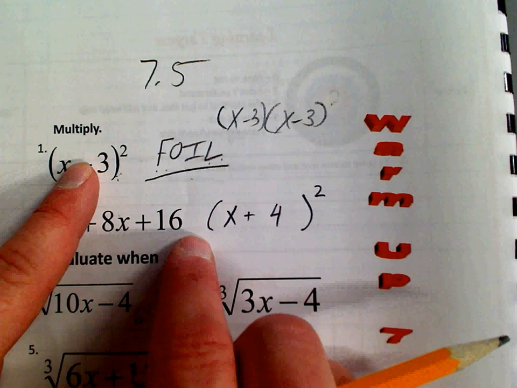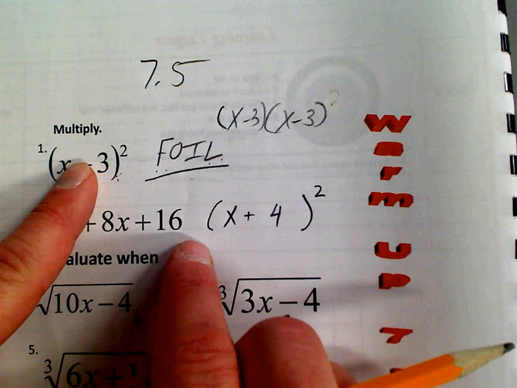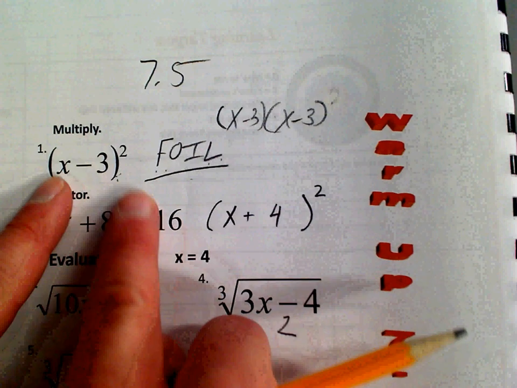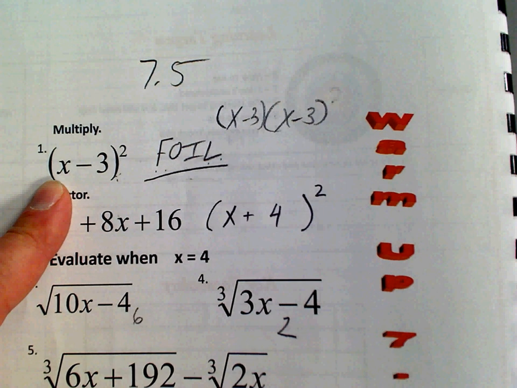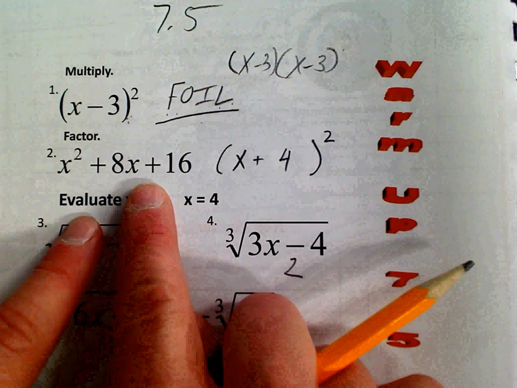It'll make a what? What's that answer called? What kind of polynomial is the answer? No, that's a binomial. It's what? It's a trinomial answer. It'll be a trinomial. And then here is a trinomial.